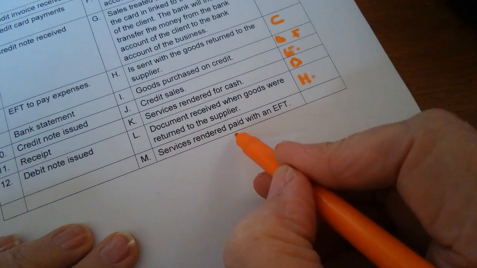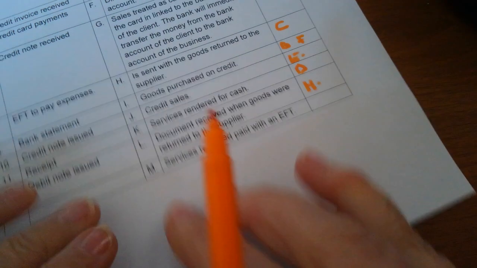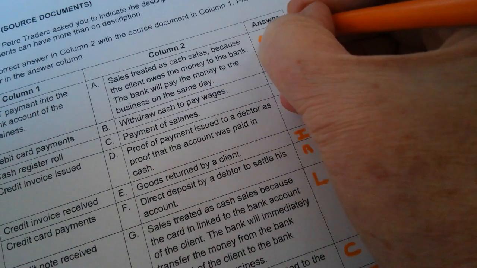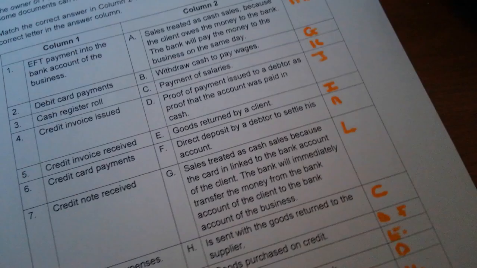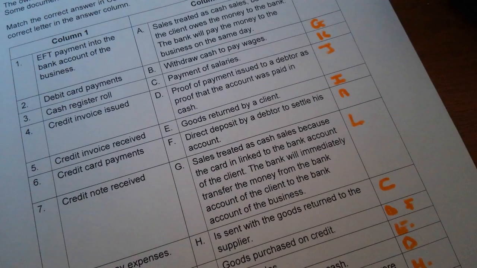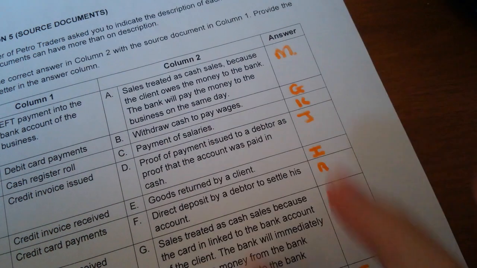Services rendered paid with an EFT. That's EFT payment into the bank account of the business. So that is happening a lot in South Africa at the moment. People don't go to the businesses, they order the goods online and they send an EFT to pay for it. As soon as the business receives the money, they deliver the goods to your premises. So that's number I.